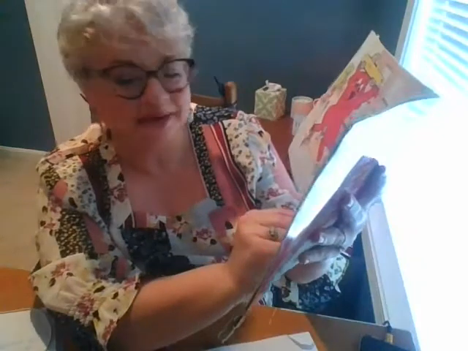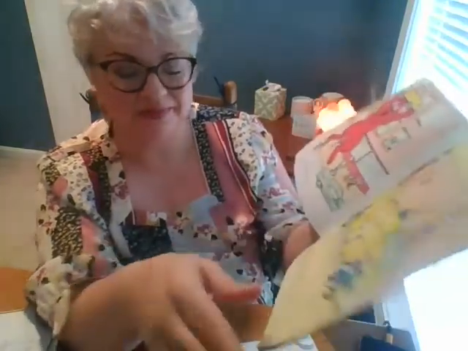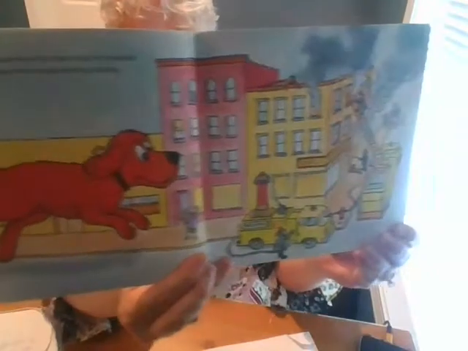Clifford took care of that. Next, we found his brother, Nero. Nero was a rescue dog at a fire station. While we were there, the alarm rang. We followed the fire truck. Nero rushed to the building.